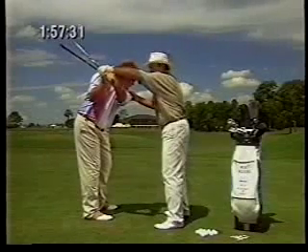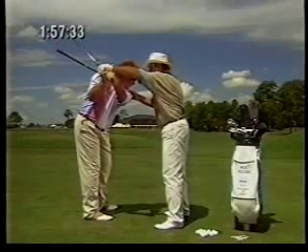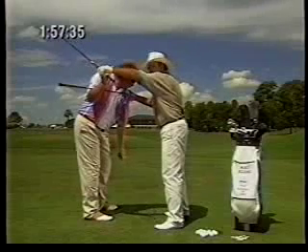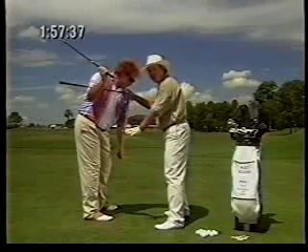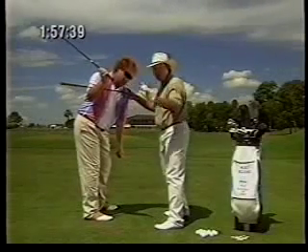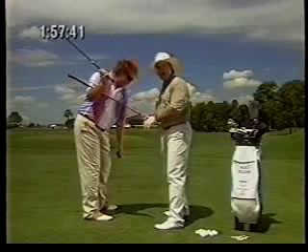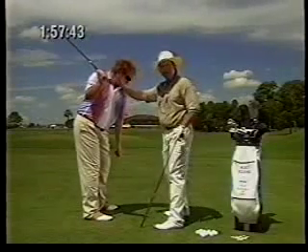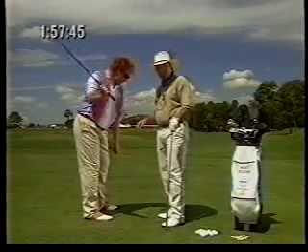Now, watch what happens. Let go with the left hand and let the left arm fall. Notice how direct a route he's got back to the golf ball. That is very important. So by establishing his ideal swing length and ideal plane, we are ready to start to build his backswing.